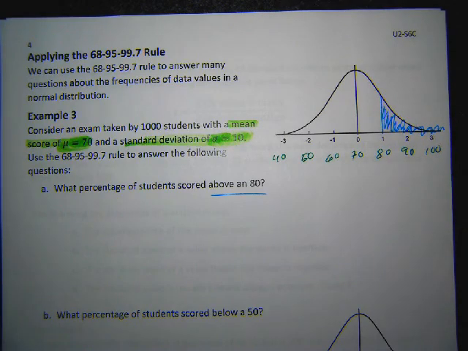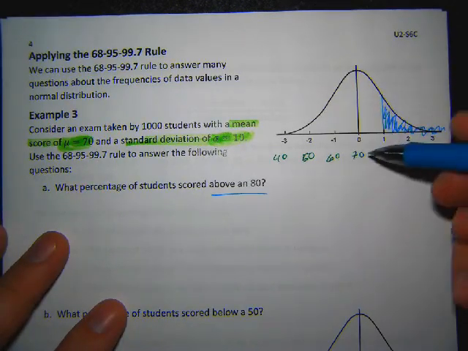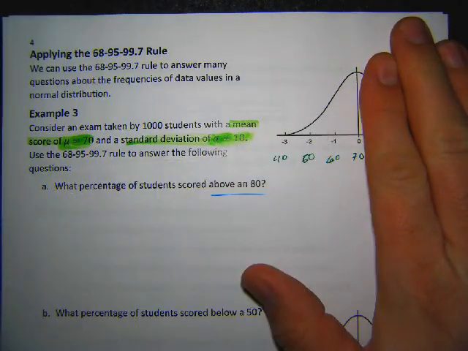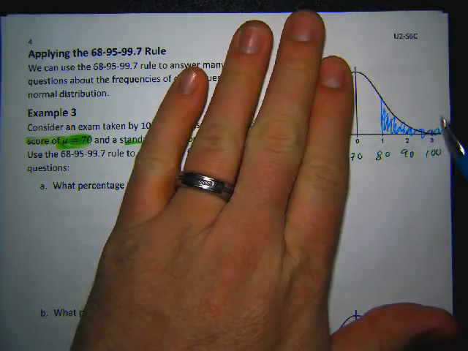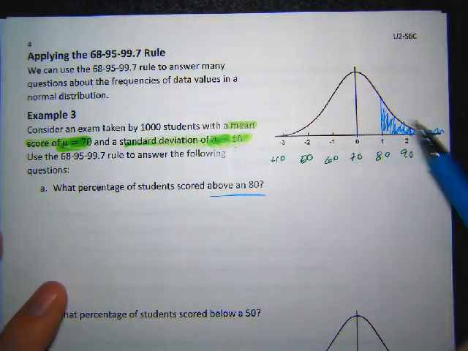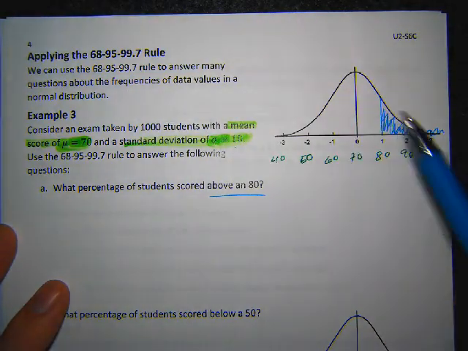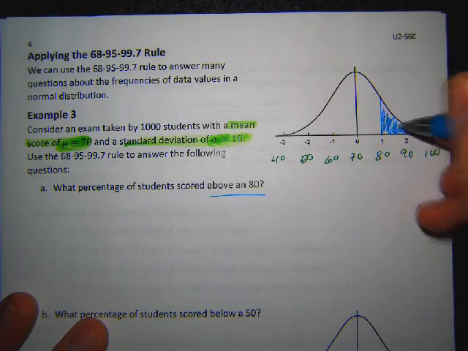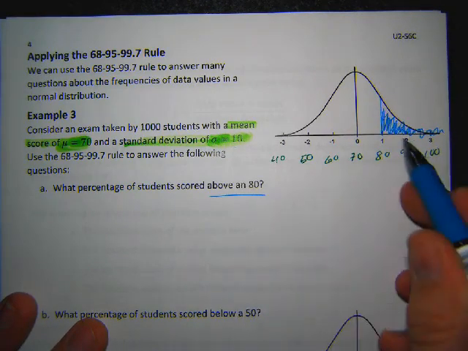Now, a couple things to note. This is a symmetric graph, and 0 is the middle, which means that this side right here, that's 50% of the data. And this side over here, this is 50% of the data. They're also nicely symmetric, so the 2 sides match. I need to find this piece, though. That's what I'm looking for. I'm looking for this piece, because above an 80 is going to be that piece.